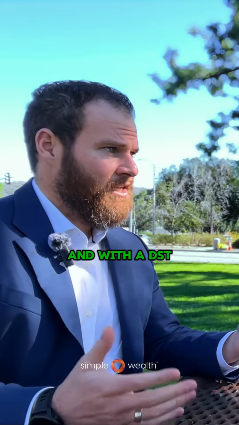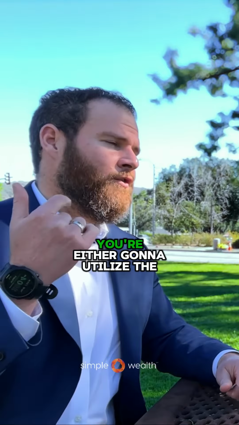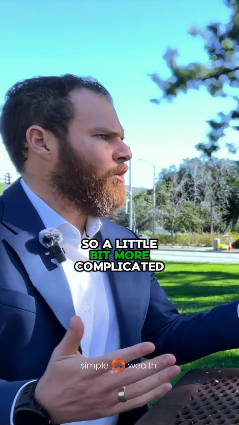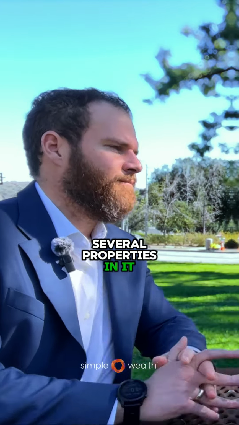And with a DST, depending if it's a single property or multiple properties, you're either going to utilize the 3-property identification rule or the 200% rule. It's a little bit more complicated, but it's not a difficult process if you are identifying a DST with several properties in it. So one of the things that we always recommend is, because of that time frame that you have as the seller, you've got 45 days to identify something.